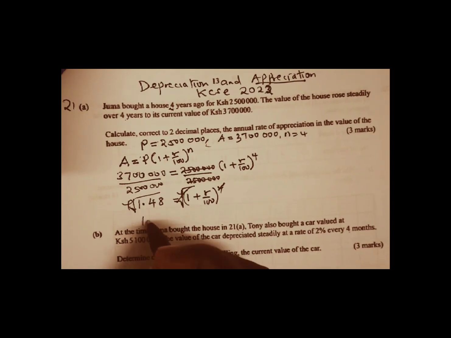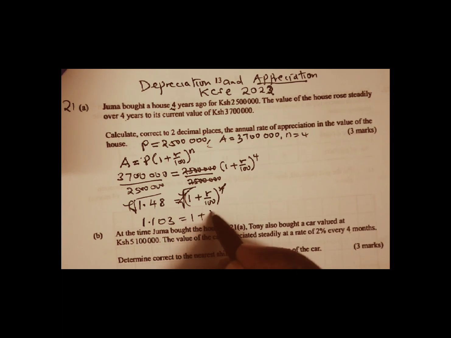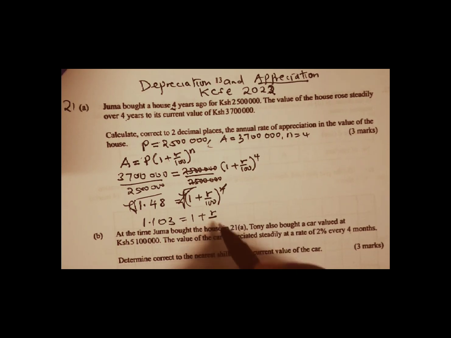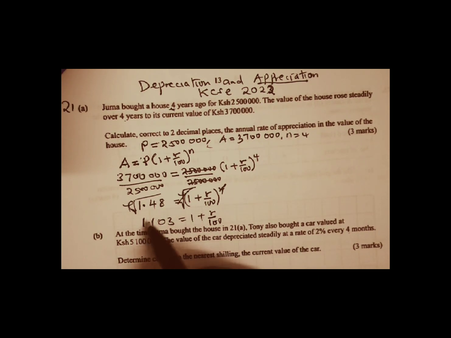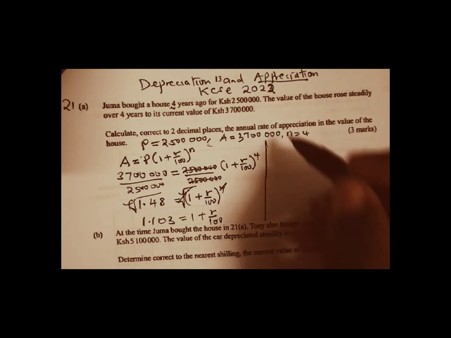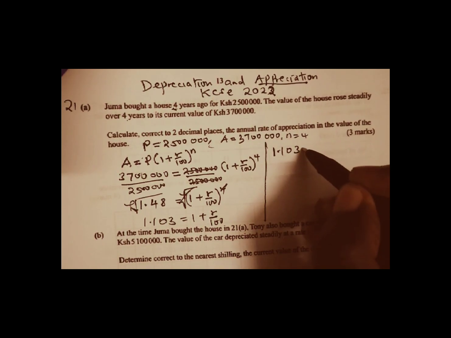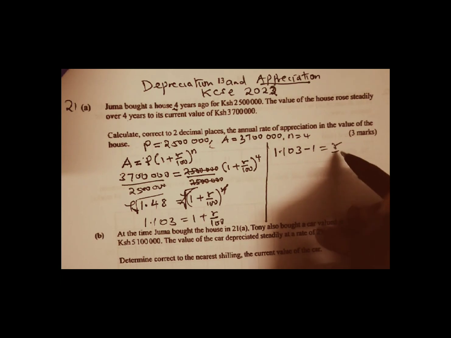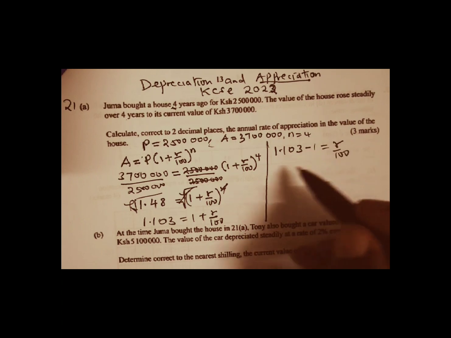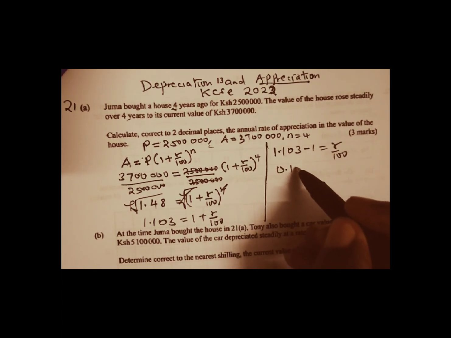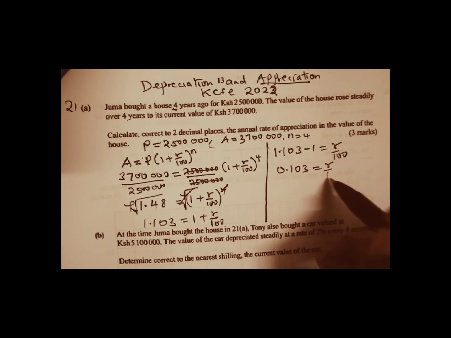So we have 1.103 being equal to 1 plus r divided by 100. If we collect the like terms, 1 will come to this other side, and therefore we are going to have 1.103 minus 1 being equal to r over 100. 1.103 minus 1 will give us 0.103 being equal to r over 100.